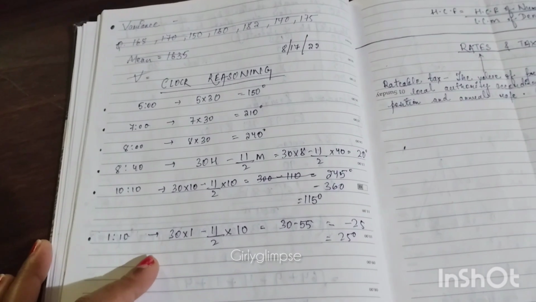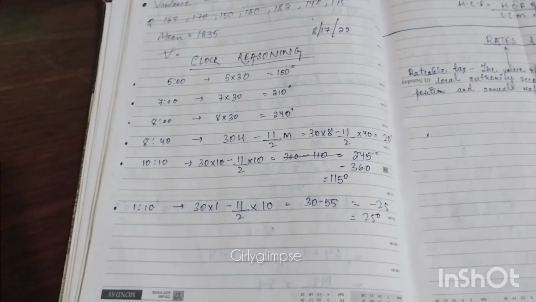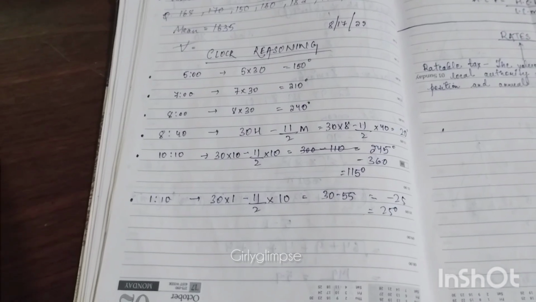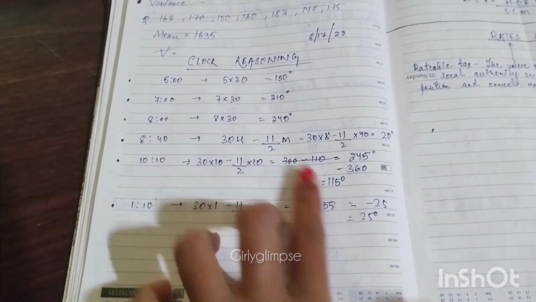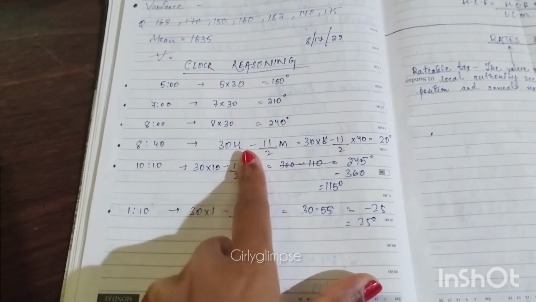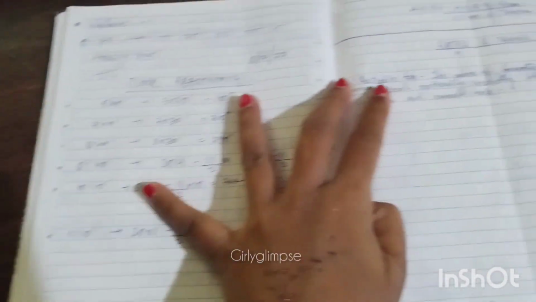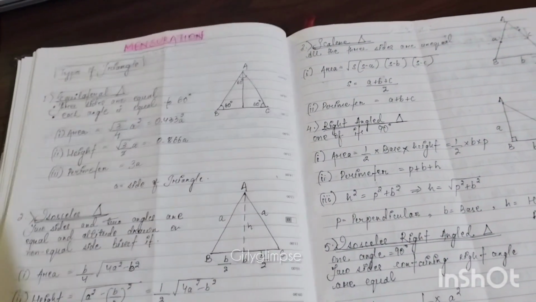Then clock. Clock reasoning. This is for reasoning. There is a shortcut method. There is a formula for clock. This is the formula for solving clock questions. This is from a YouTuber. I have written this from a YouTuber. I will mention his YouTube channel.